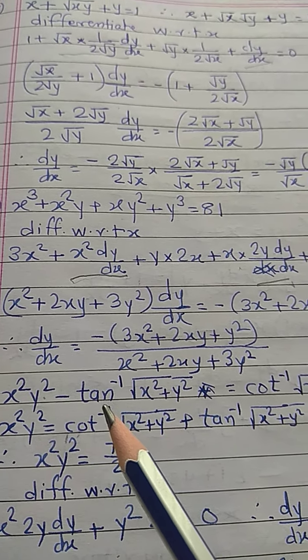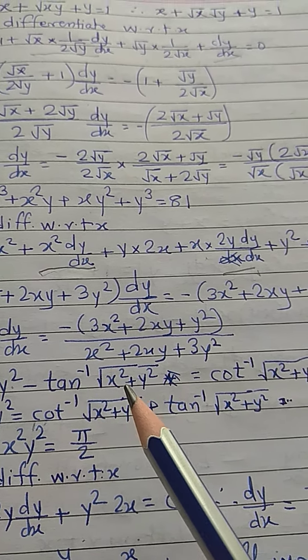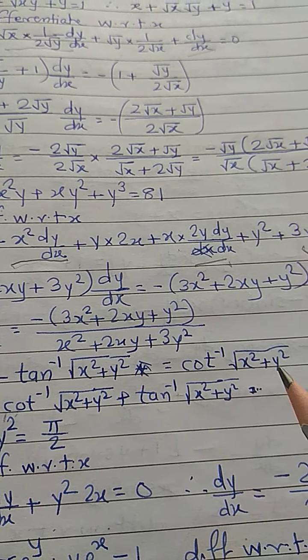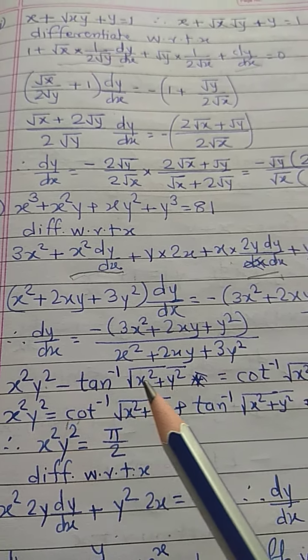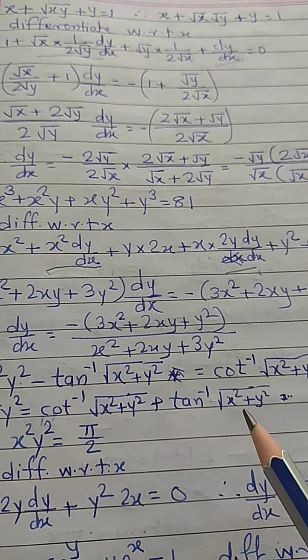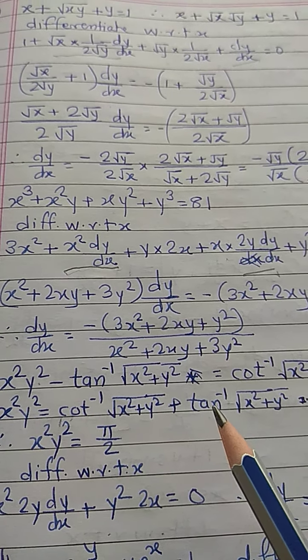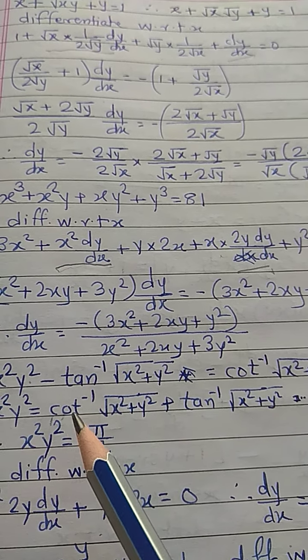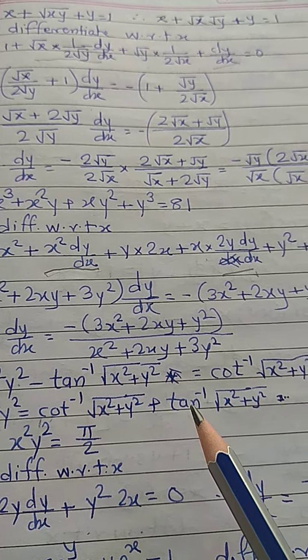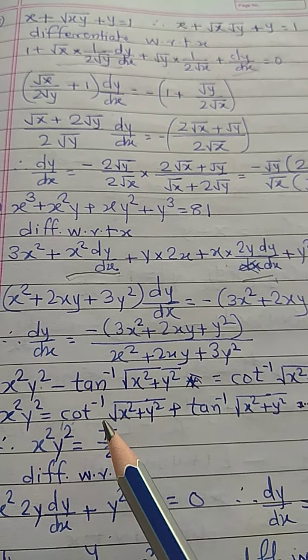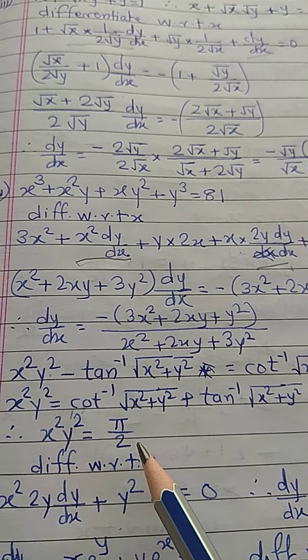Observation is the key here, because here it is tan inverse theta and here it is cot inverse of theta. This minus tan inverse will go to that side and it will become plus tan inverse. We know that tan inverse of theta plus cot inverse of theta is pi by 2. Once again, tan inverse of theta plus cot inverse of theta is pi by 2.